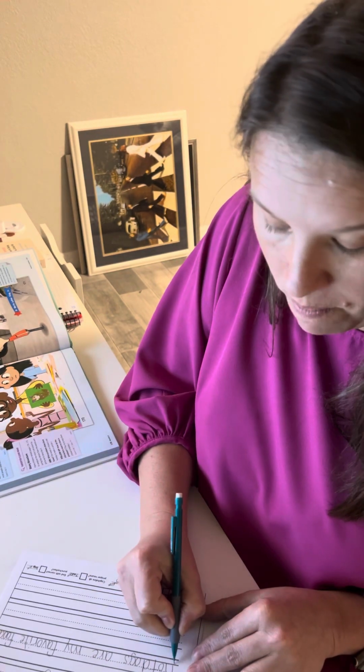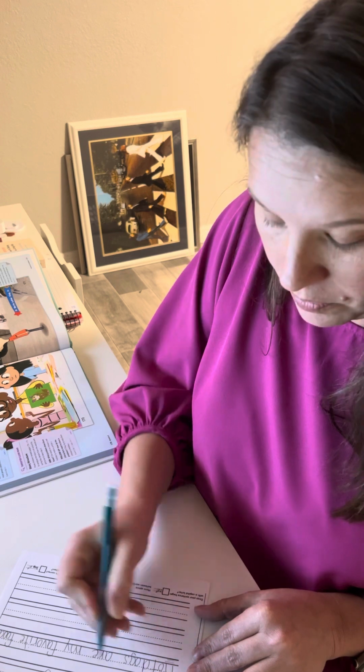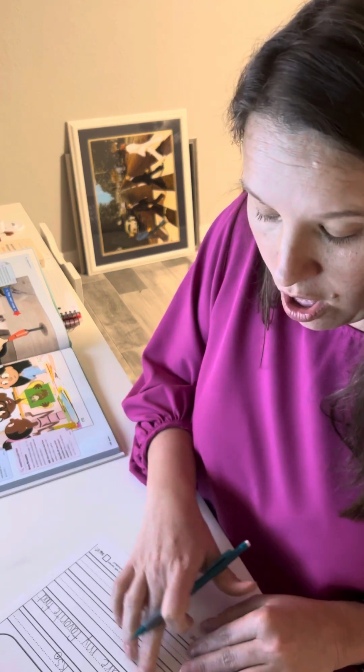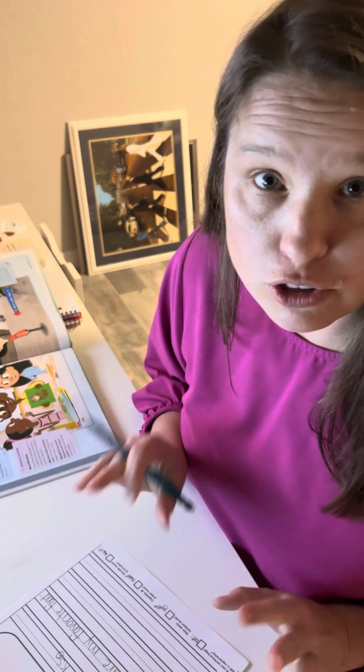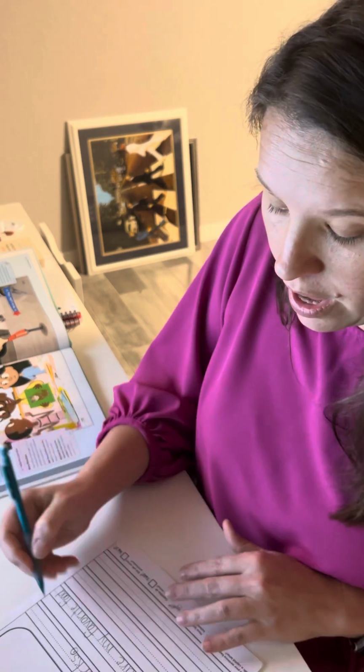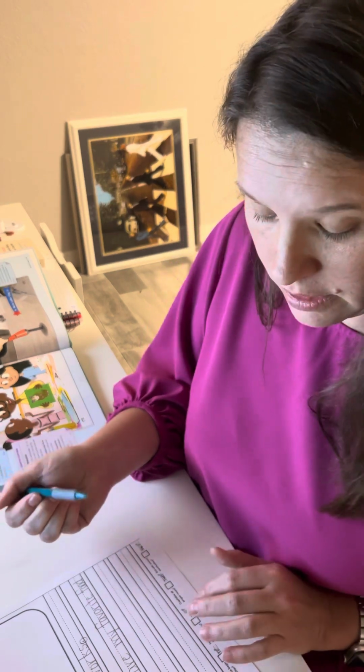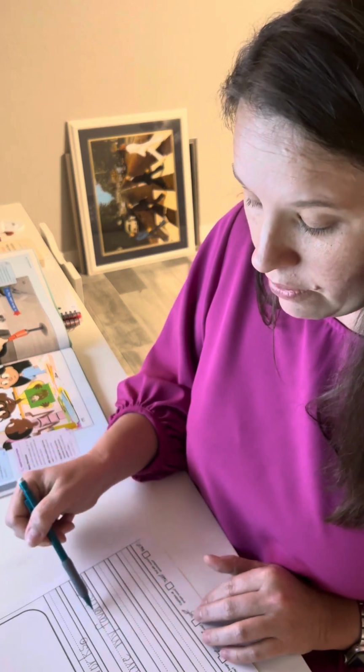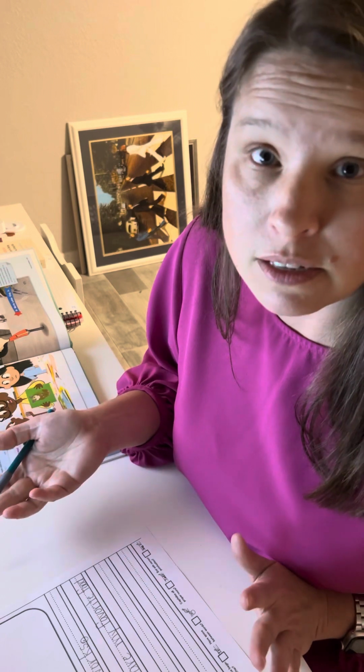So I'm checking for my capital letter. I'm checking to make sure that all of my words are correctly spelled and all of my letters are correctly written. I want to make sure that my sentence makes sense. Hot dogs are my favorite food. So my sentence does make sense.